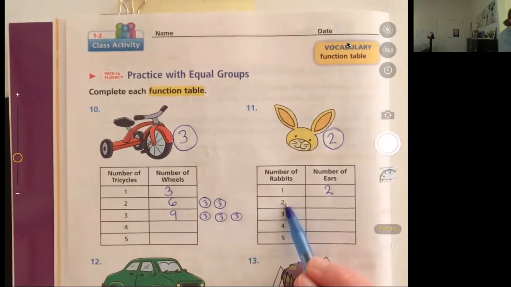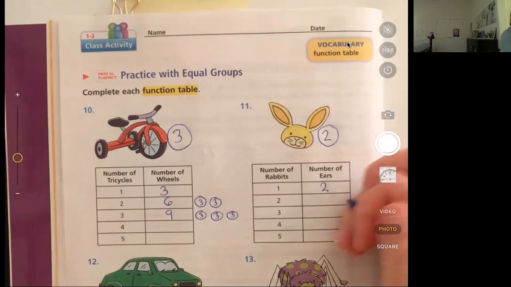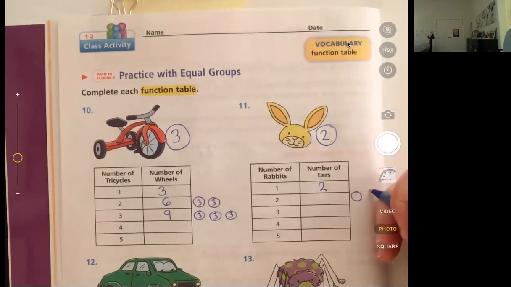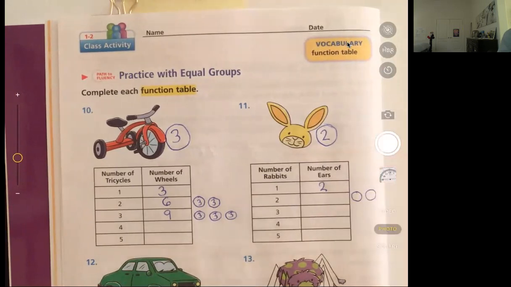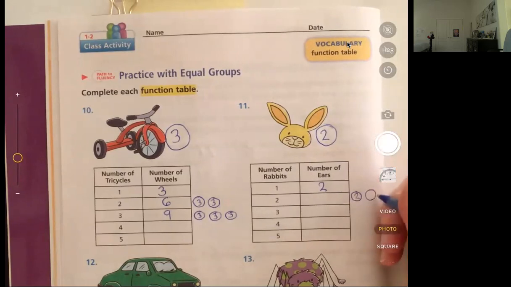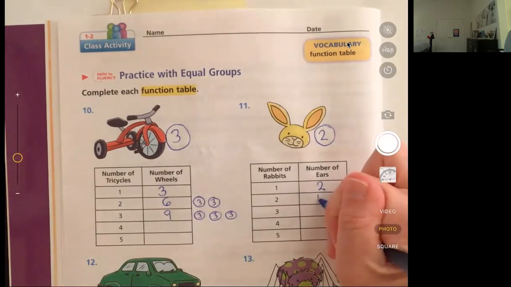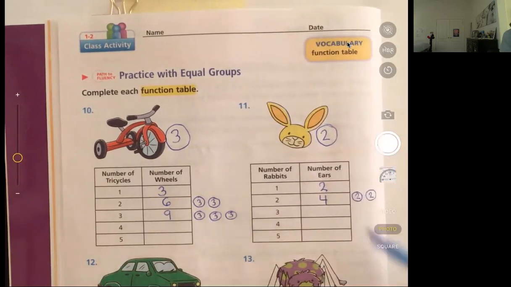So 1 rabbit means 2 ears. Now, here's my groups. Well, my rabbits have grown. Now I have 2 rabbits. So that means 2 groups. So I'm going to draw it over here. 1 group, 2 group. They each have 2 ears, 2 and 2. I know how to count by 2s very well. So how many ears in all? 2, 4. So my total ears is 4. And I'm going to continue to do that as my groups of rabbits grows.